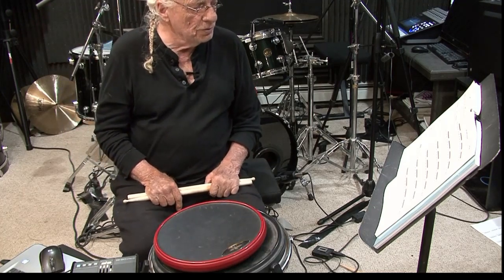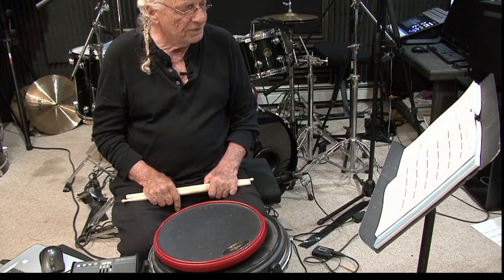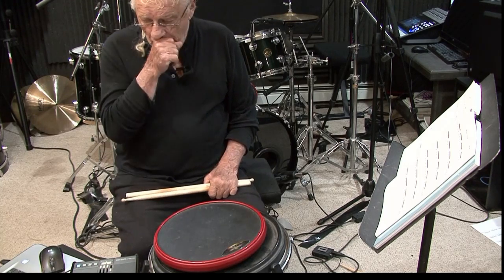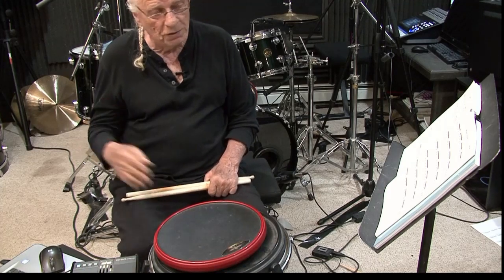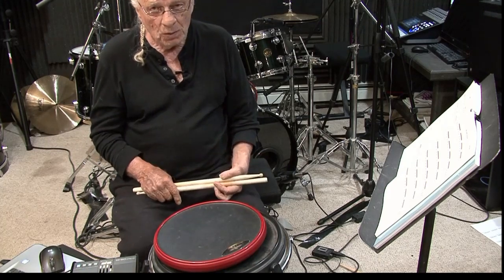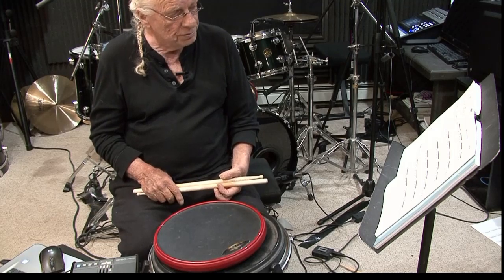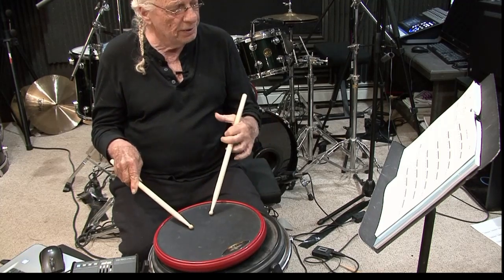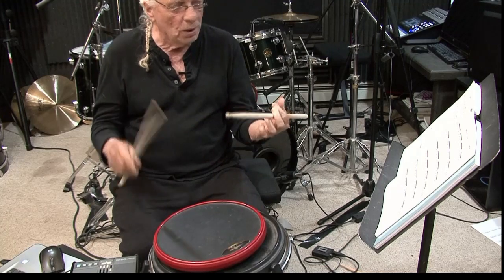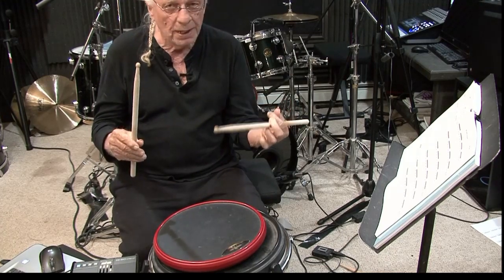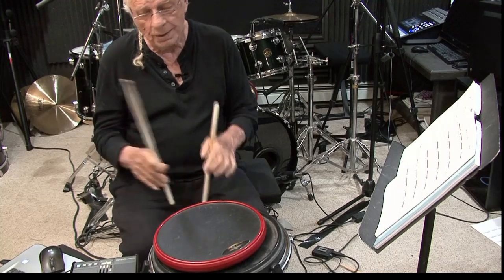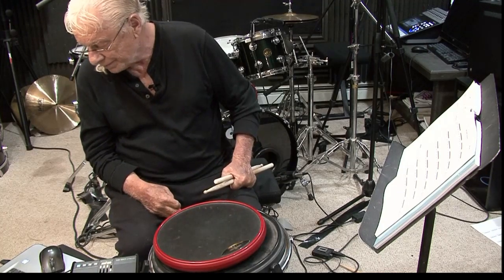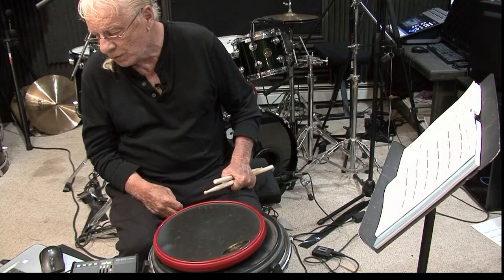Now we go to line 5. We're going to count now, line 5, still the eighth note count. 1 and 2 and 3 and 4 and, 1 and 2 and 3 and 4 and, 1 and 2 and 3 and 4 and.